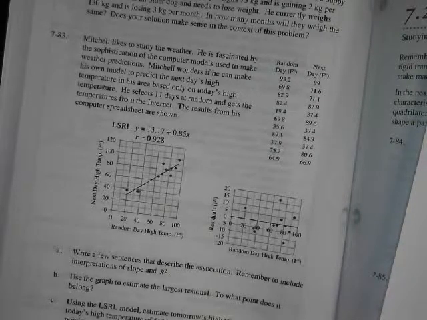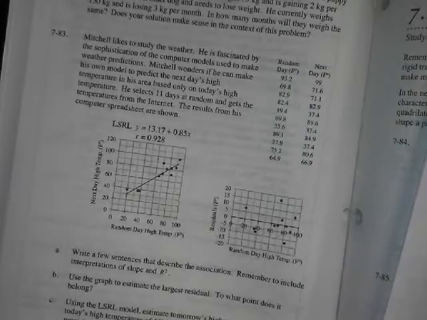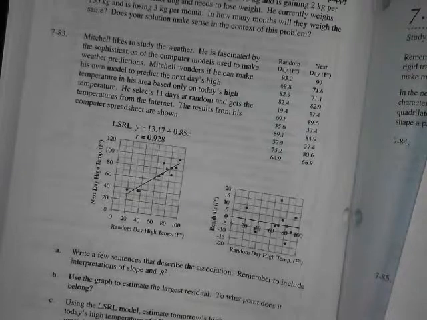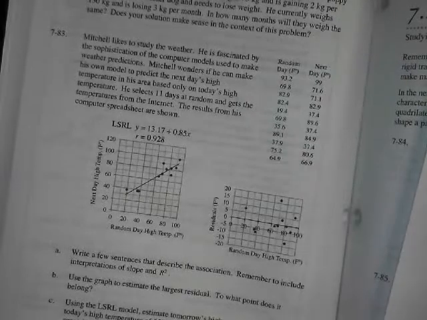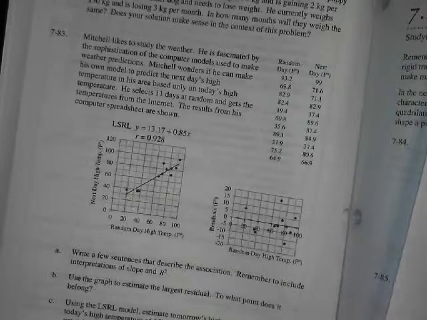Does anyone understand what the next means? Random and next? No? Is that why you're asking me this question? Yeah. Oh, I'm thinking it's... So, he's fascinated. I try to understand what this problem is about. Wondering if he can make his own model.